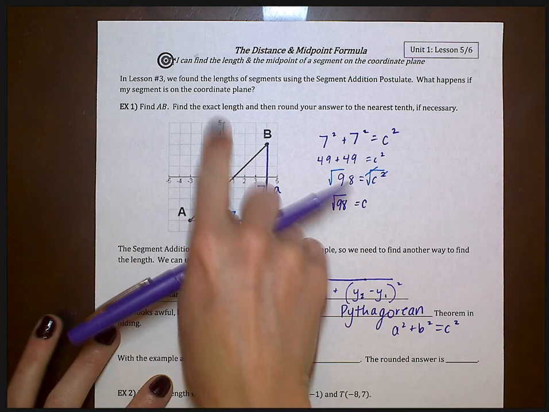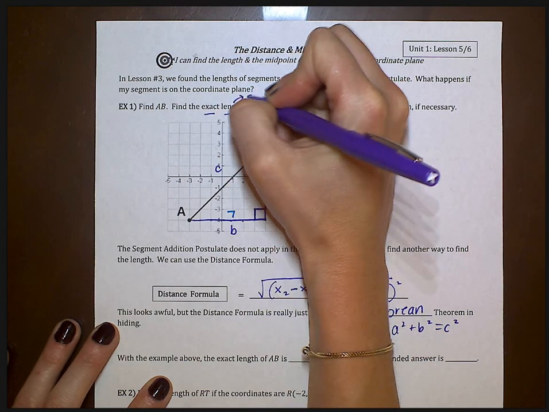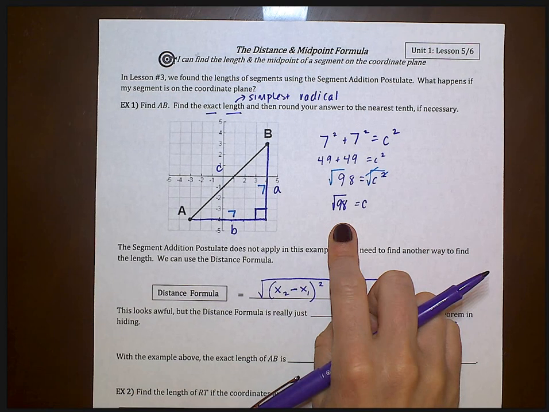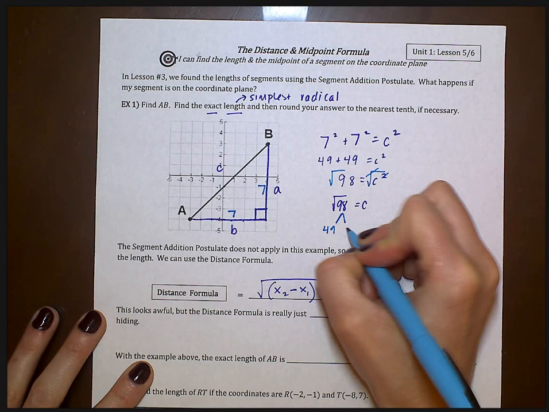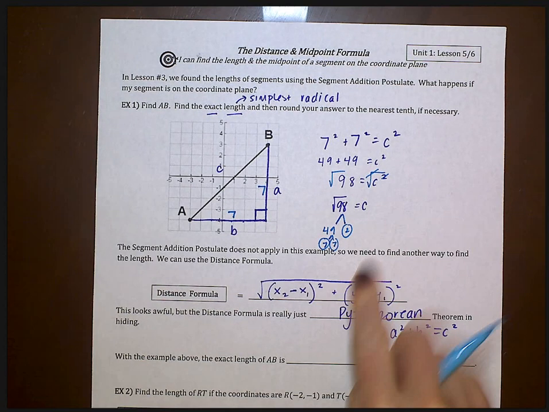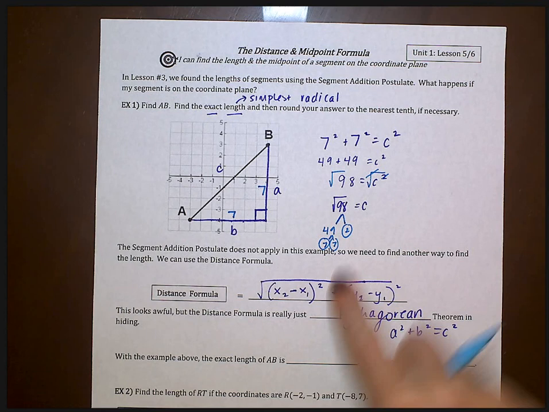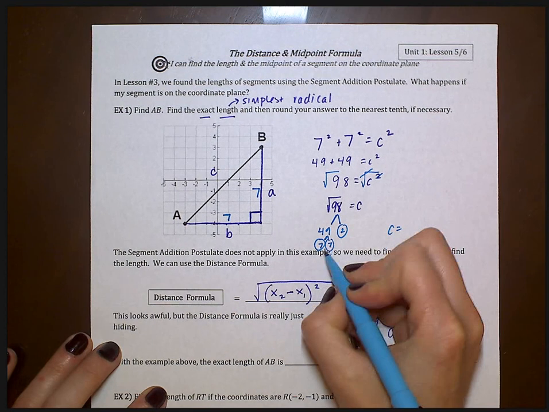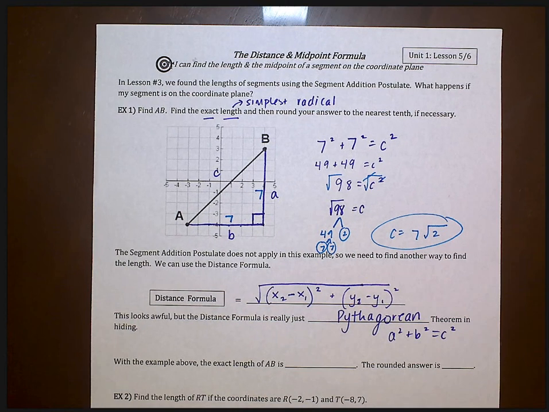Now, exact length means that you need to do factor trees because they want it in simplest radical. So I want an answer that's like 2 radical 5. So I need to see if this will tree down. And it does. I can go 49 and 2. And this is the lesson that we went off of when we were practicing radicals at the beginning of the year. So we needed that skill for this lesson right here. That says 7, 7, and 2. So to rewrite this, I have a pair of 7s, so I'd pull a 7 out, and the 2 would stay under. So that's the exact value of AB if I enter that down here.